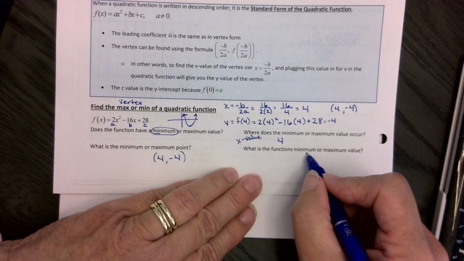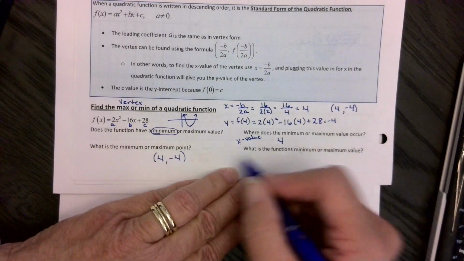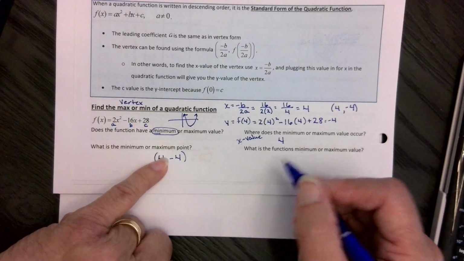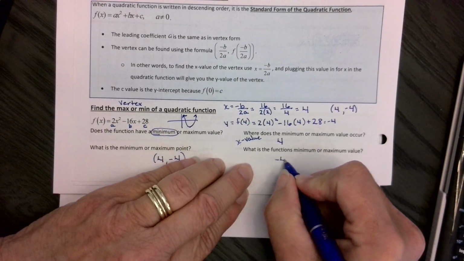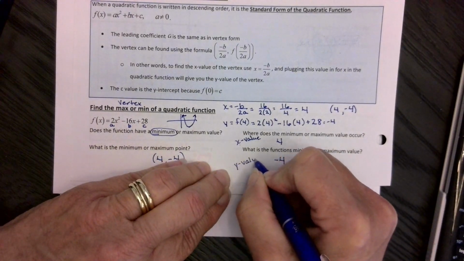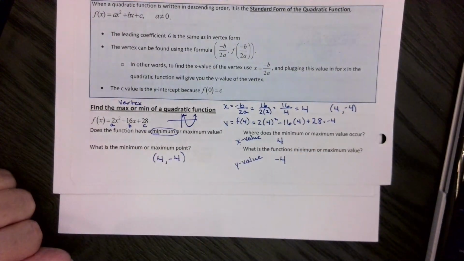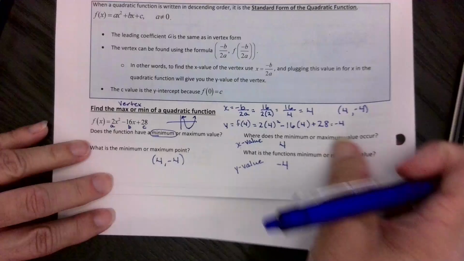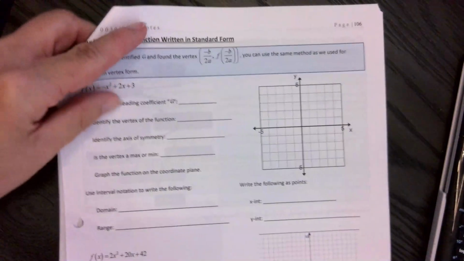What is the function's minimum or maximum value? It is -4. Okay, so that is your y value. Sorry, my other class asks it differently. Okay, so that's your x value and your y value. All right, next problem.